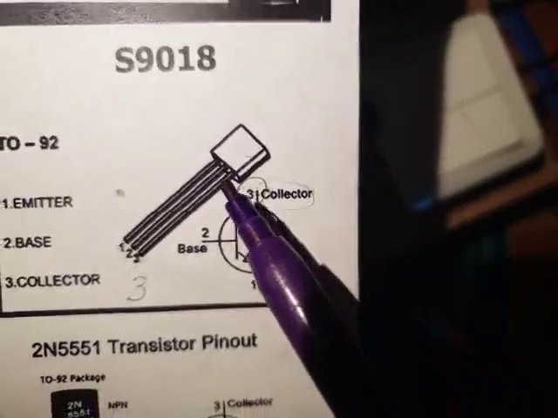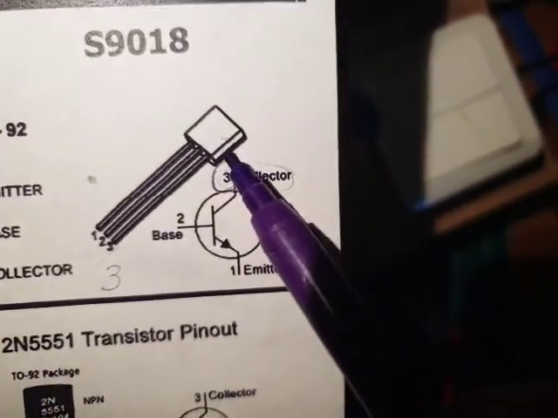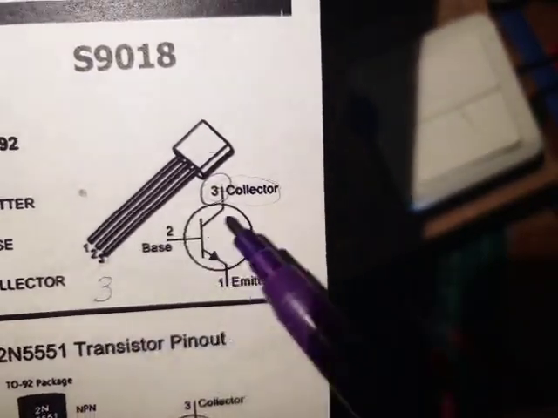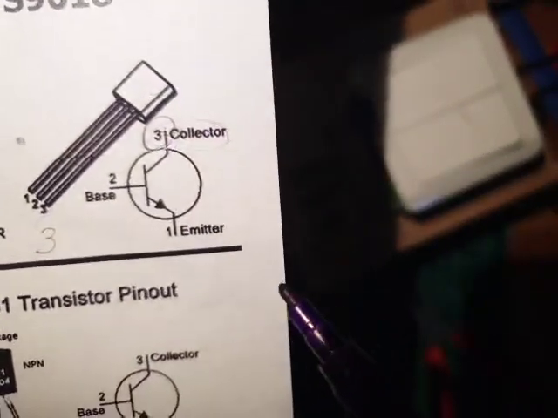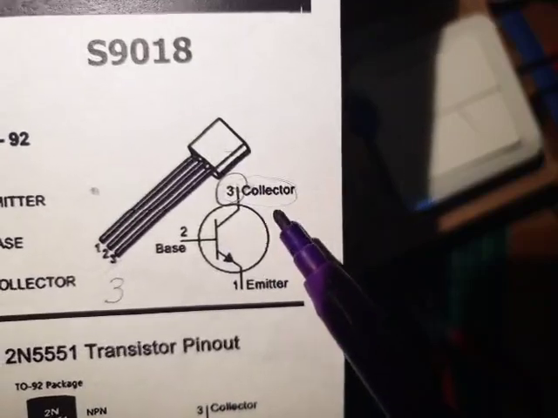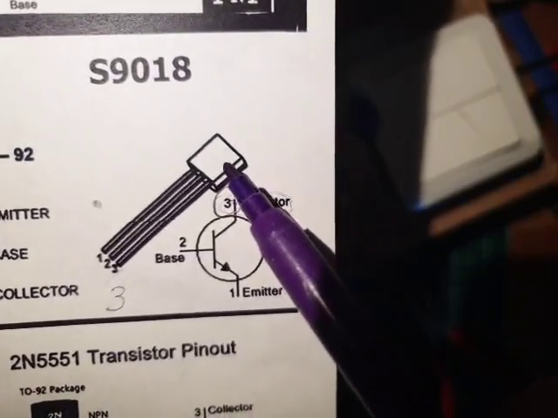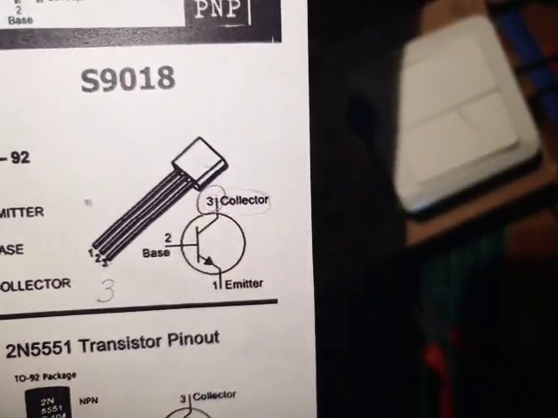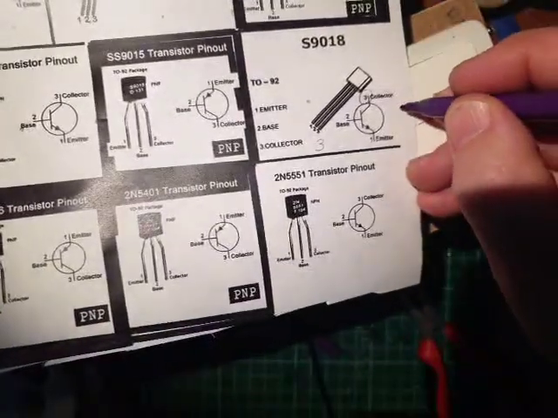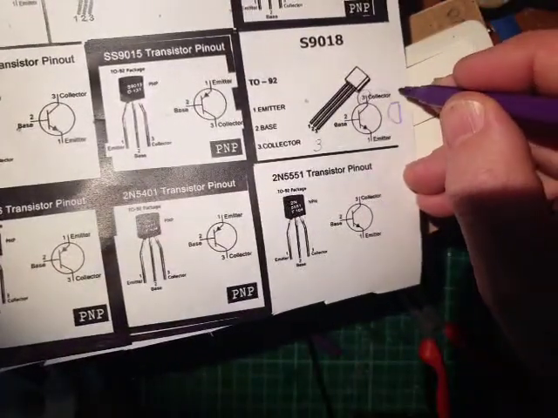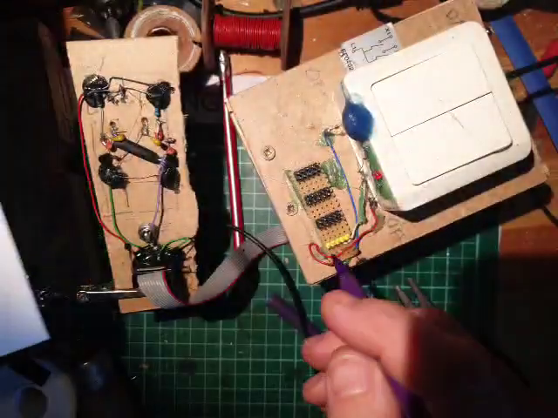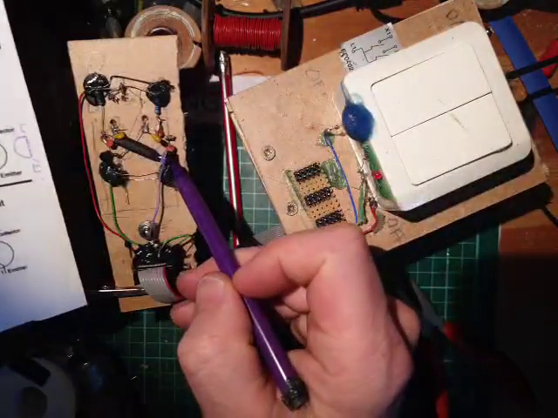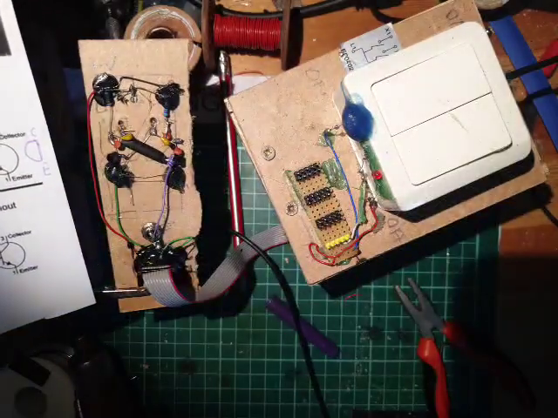What I'm trying to see here is that the leg number 3, collector, is pointing upwards on both of my transistors, and that would mean that it would be looking sort of like this. CE. Okay, is it looking like that? Well, that one looks like that, and that one looks like that as well.